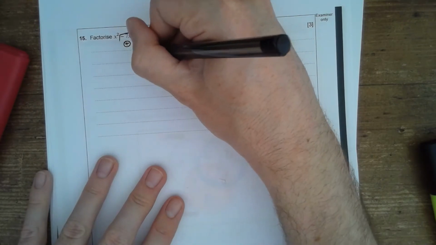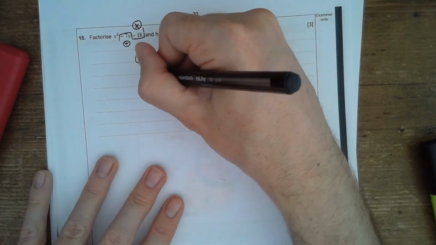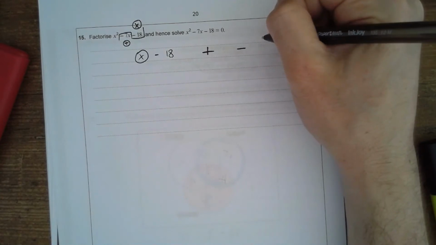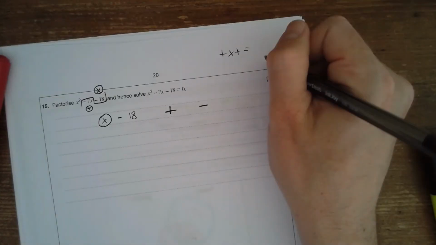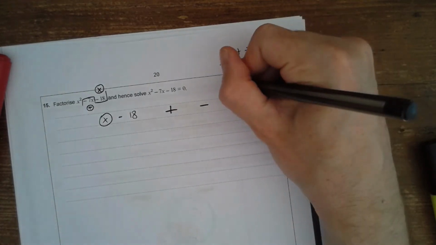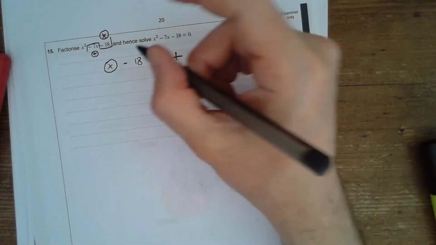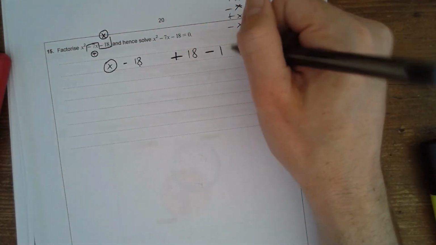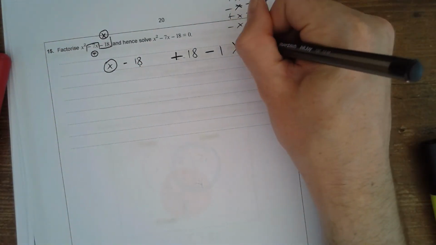Okay, so we're looking for a pair of numbers that times together to give me minus 18. Now, if they times together to give me minus 18, one sign must be positive and one sign must be a negative, because we know that 2 positives times together to give me a positive, 2 negatives times together to give me a positive also, and one of each sign will give me a negative either way round. Okay, so pairs of numbers that times together to give minus 18: 18 and 1, that works, or 18 and minus 1, but 18 take away 1 is 17. I want minus 7, so that's not my combination.